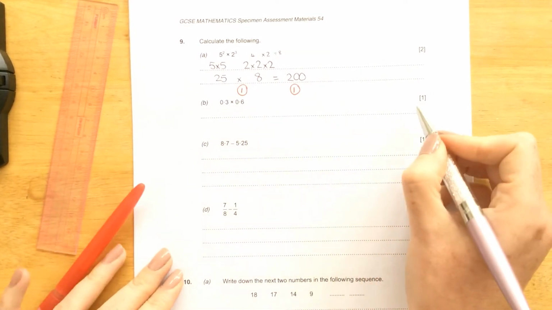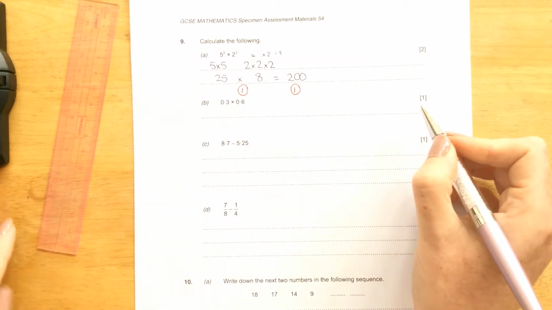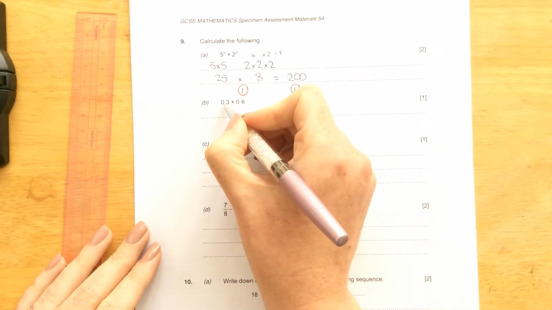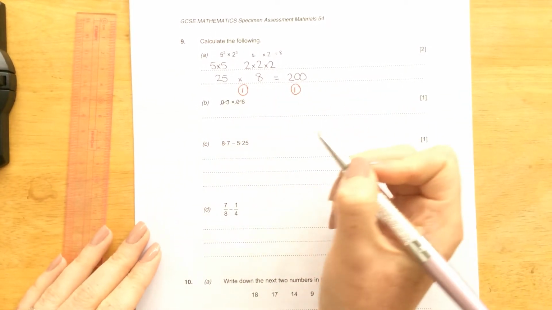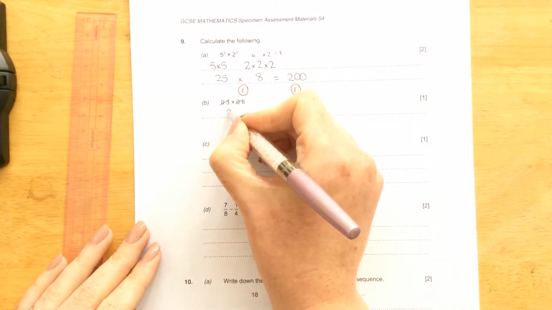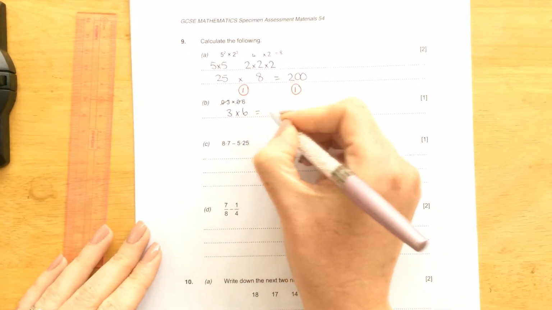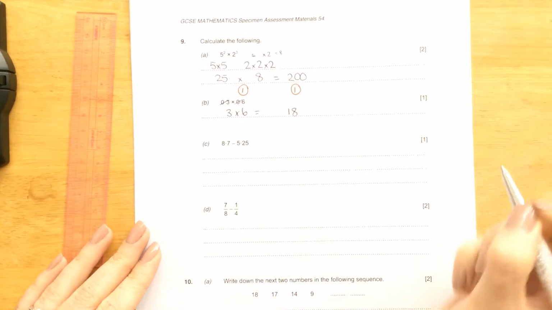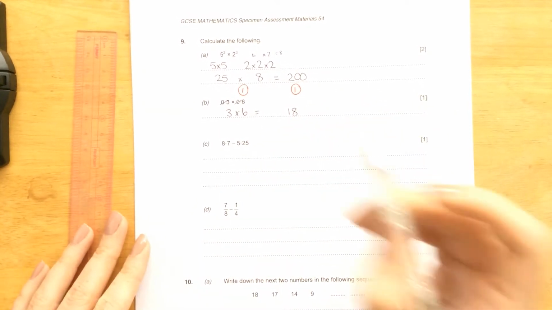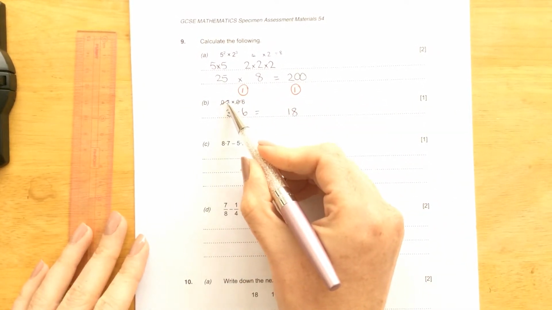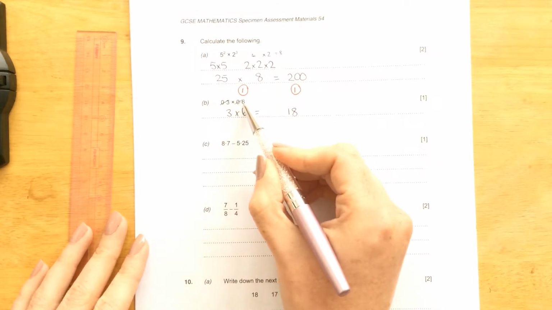Part B. Timesing decimals, 1 mark. Make our life nice and easy. Let's get rid of these decimals here. So we're left with 3 times 6. Well, 3 times 6 we know is 18. But that's not what the question was asking us. The question was asking us 0.3 times 0.6.